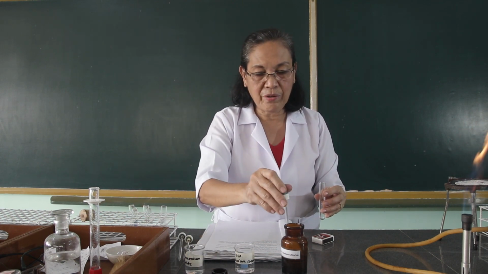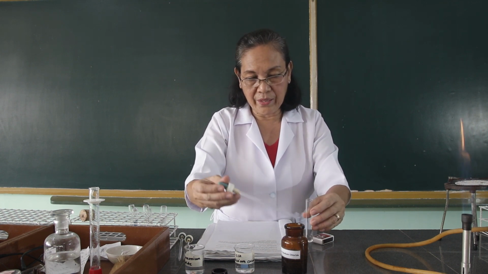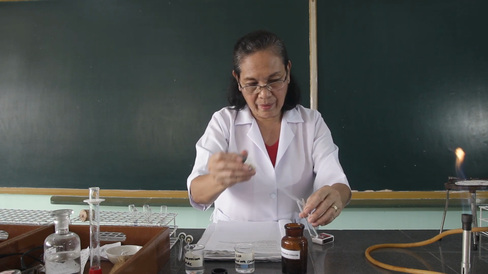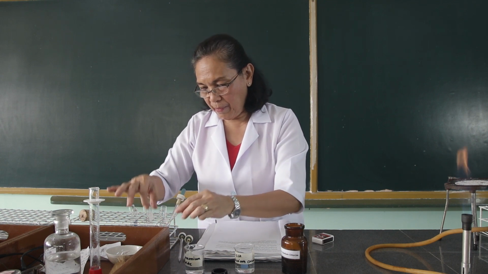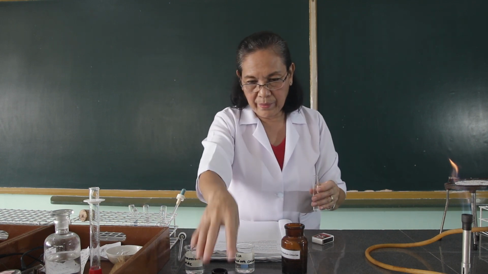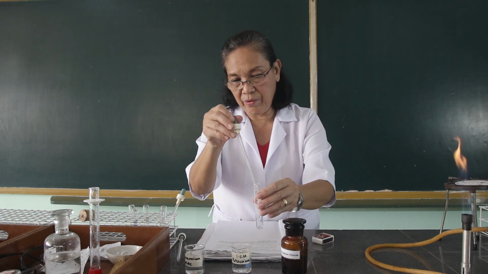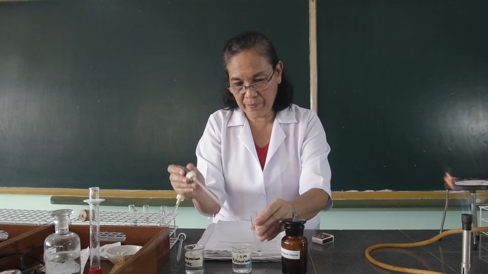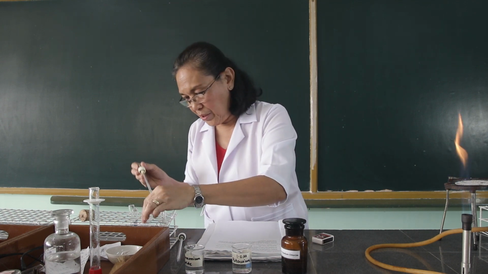So this is the sodium chloride solution. Let us use 1 ml of this. This is for sodium. This is the potassium chloride. Let's use 1 ml of this. So, potassium.